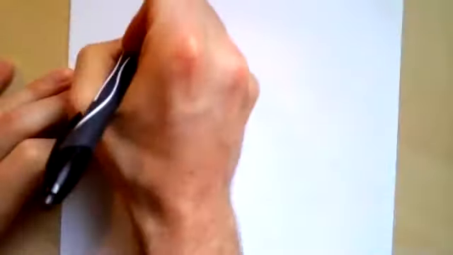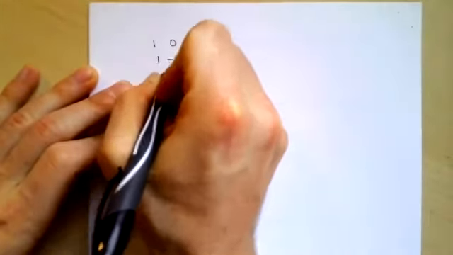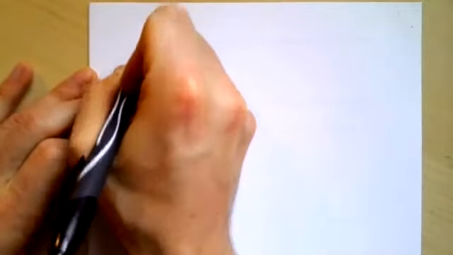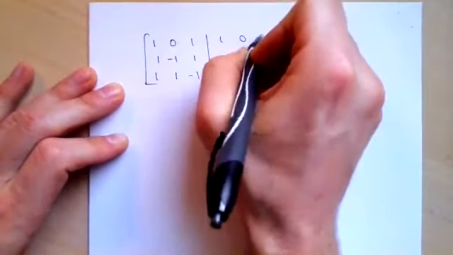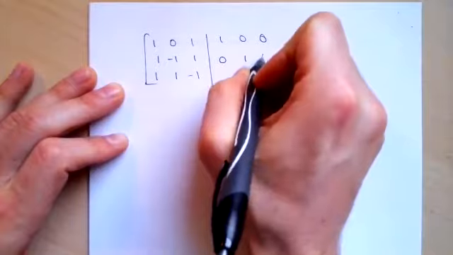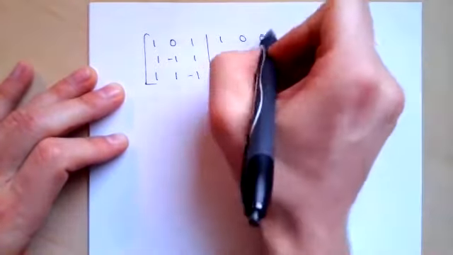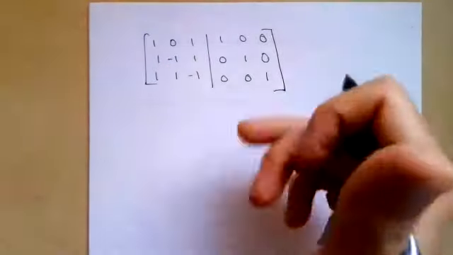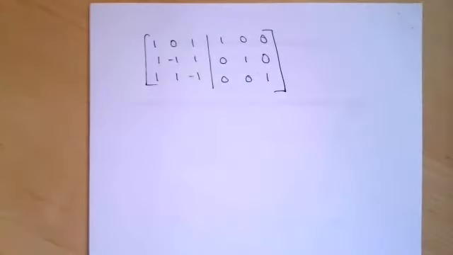So we had, make sure I'm on screen here, 1, 0, 1, 1, minus 1, 1, and 1, 1, minus 1. And so what we want to do to create an inverse, we are going to put the identity matrix joined to the right. And now we are simply going to perform row operations on the left until we get the identity on the left side.